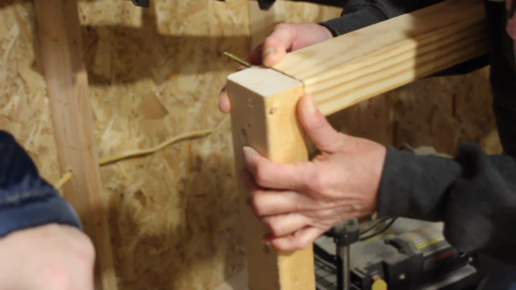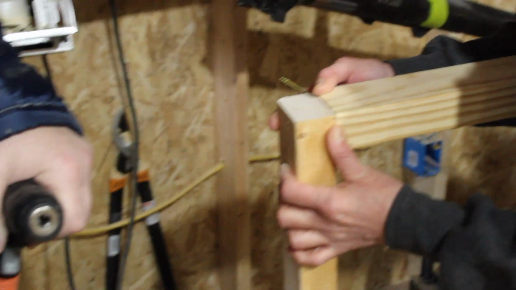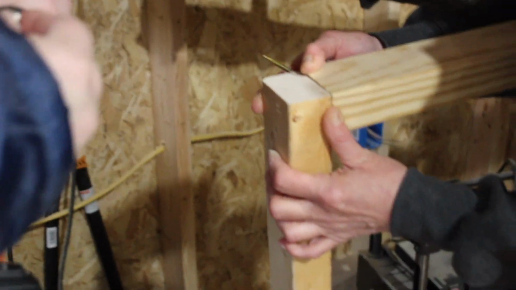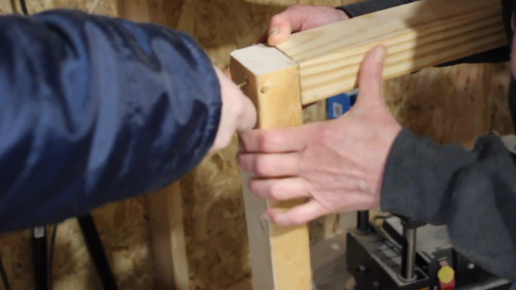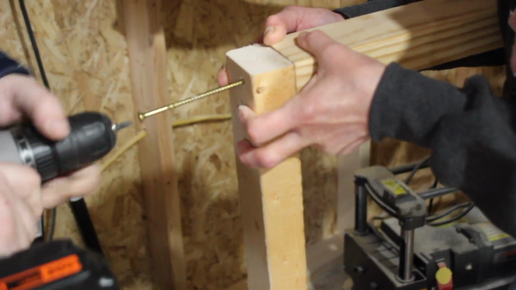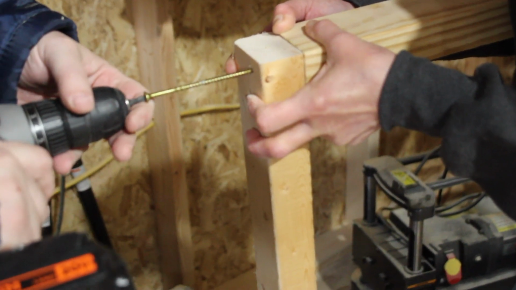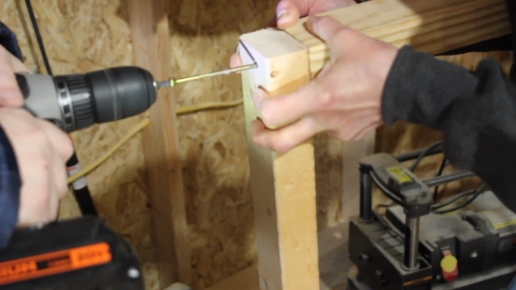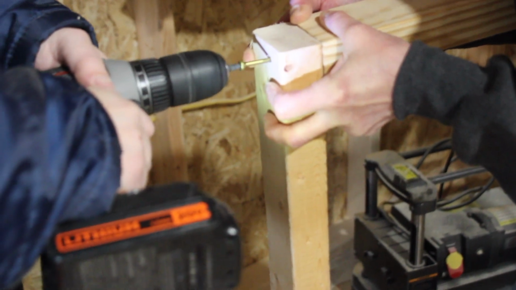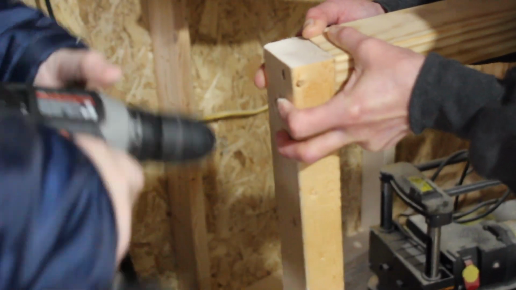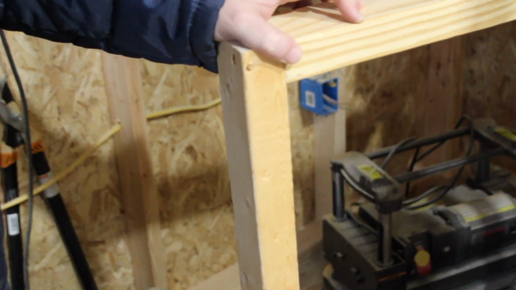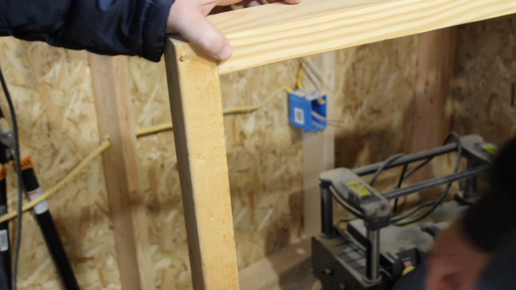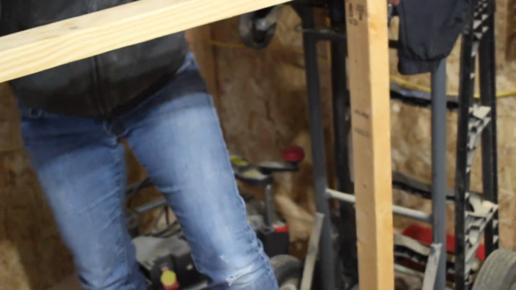I'm just trying not to move it and hold it in place. You can look at it here. Let's do the other one first.